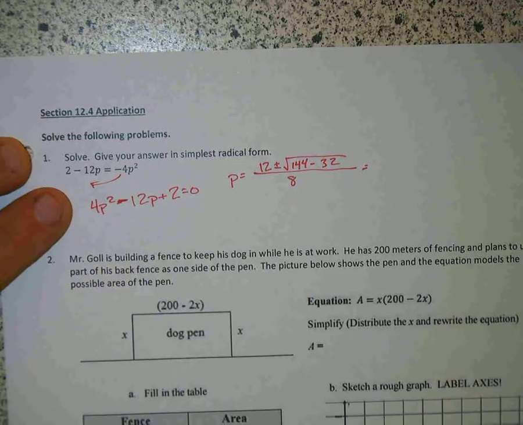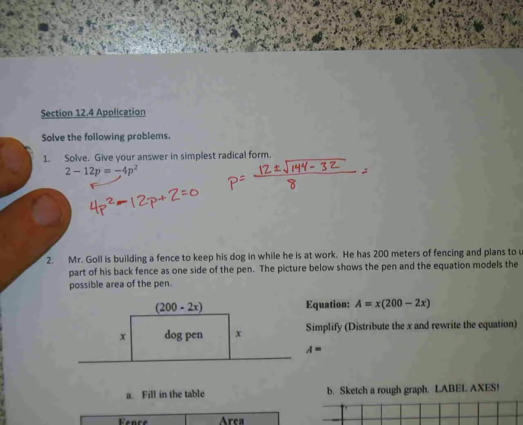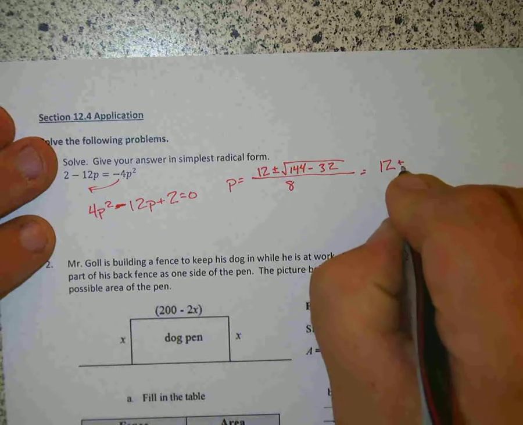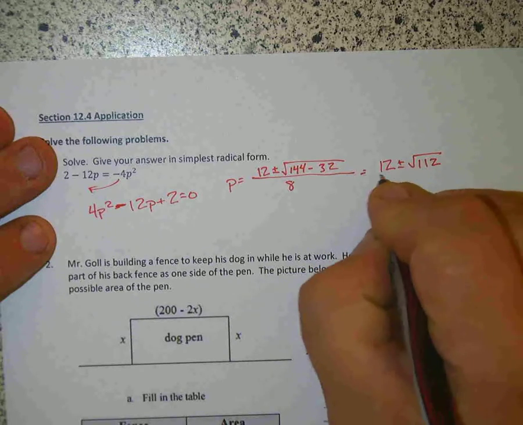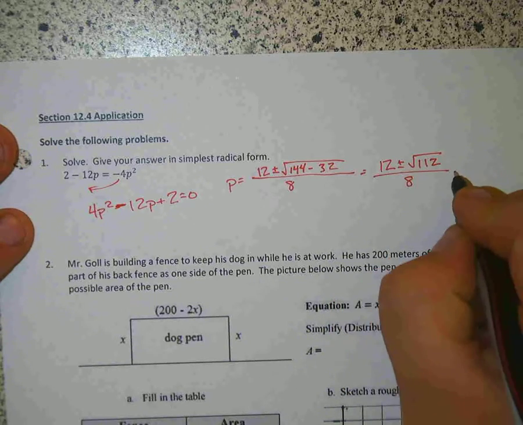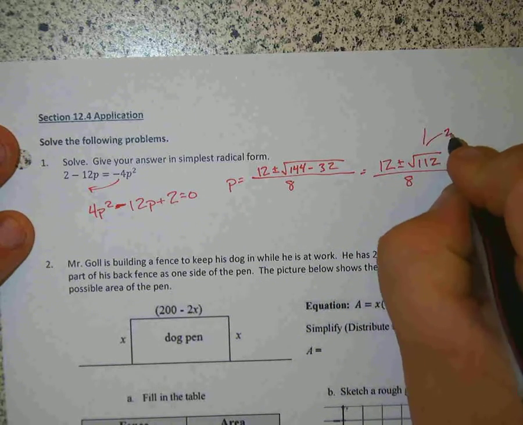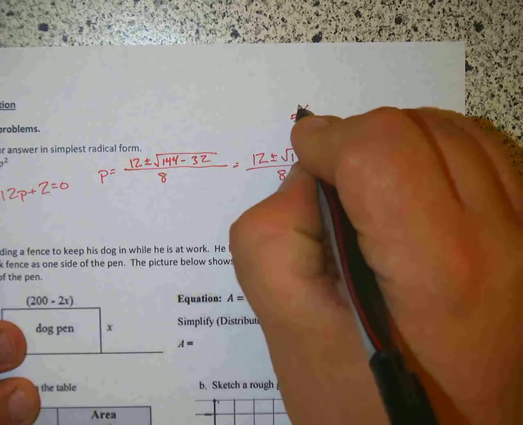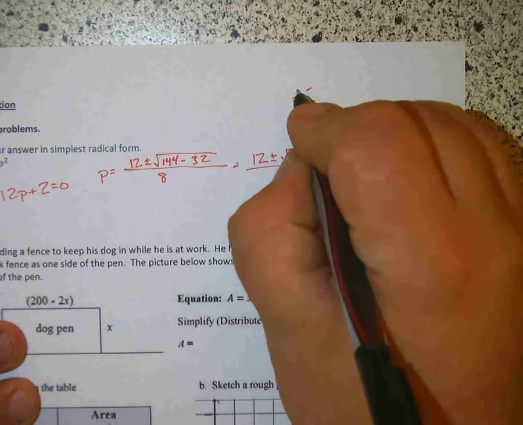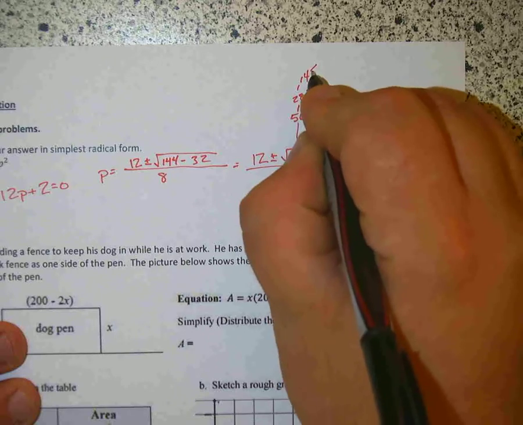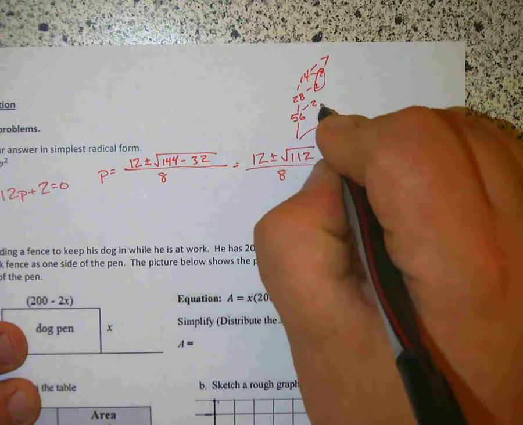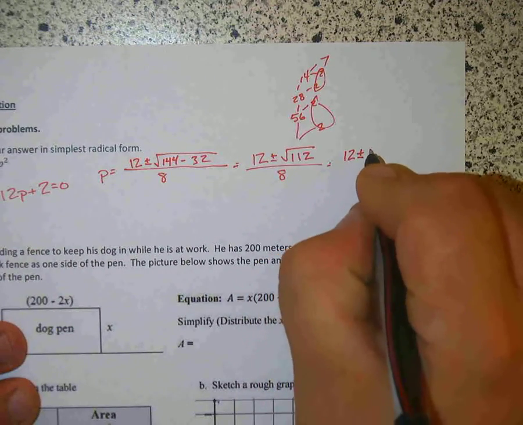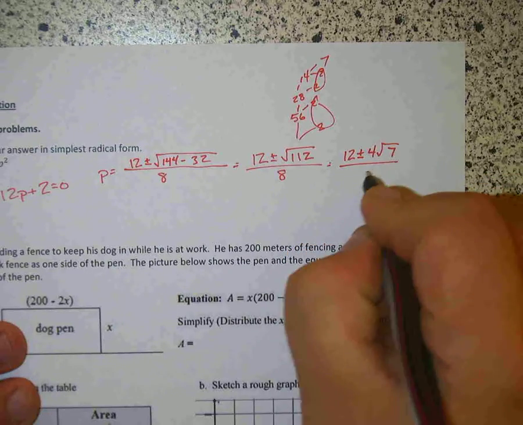It does say write it in simplest radical form, but let me just look at 144 minus 32. That gives me 112. So I know right away that 112 is not a perfect square, so I won't be able to just use a calculator at this point. I'm going to have to break this down. 112 splits up into 2 and 56, which will split up into 2 and 28, 2 and 14, 2 and 7. So I get two 2's that are going to come out. 2 times 2 is 4, so we're going to get 12 plus or minus 4 root 7 all over 8.